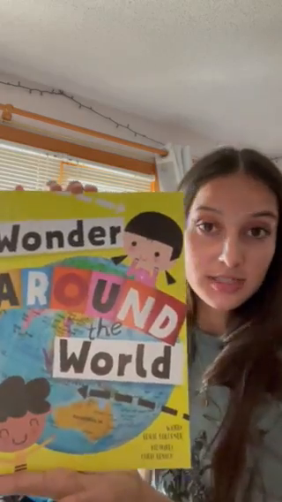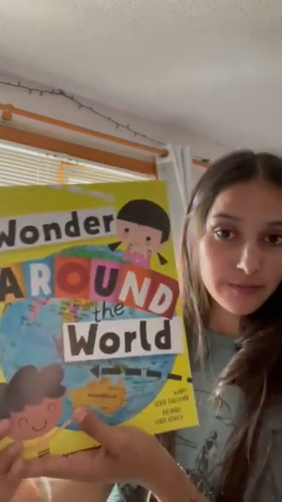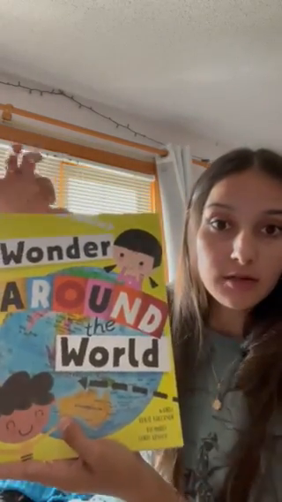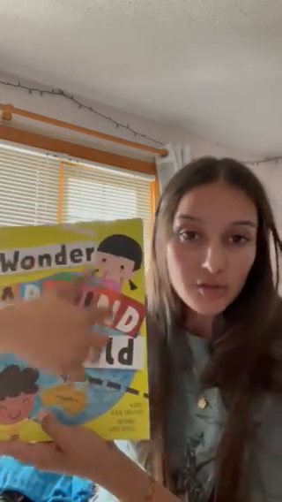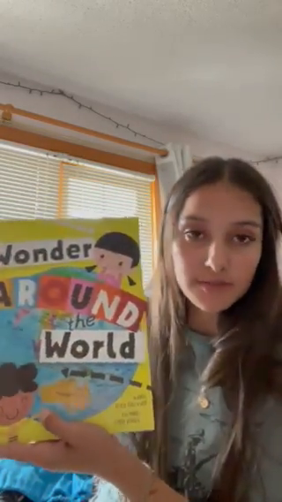Hello class, so today we are going to be reading Wonder Around the World. And the author of this book is Leslie Falconer, and the illustrator is Chris Lynch. And as you can see, he did a very good job with illustrating this title page. I love the colors, I love the girl and the boy, and the actual picture of the world.